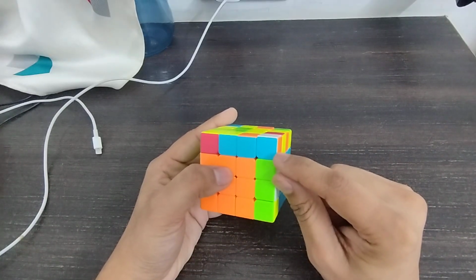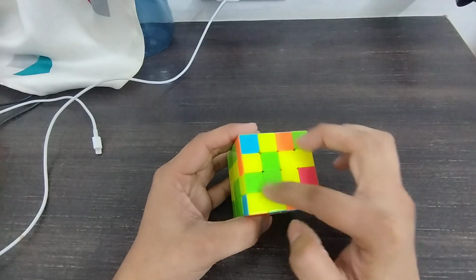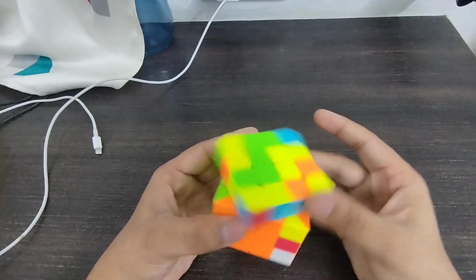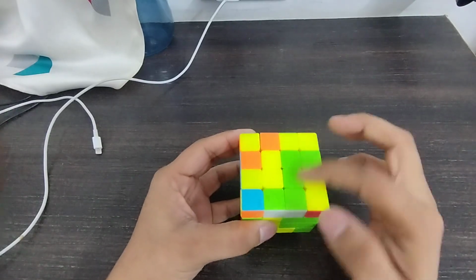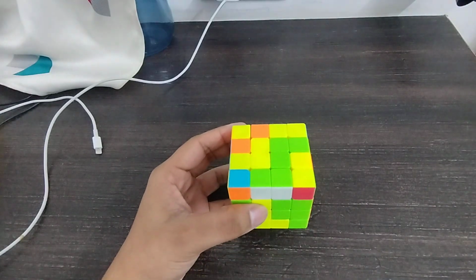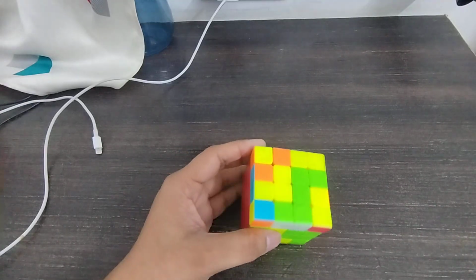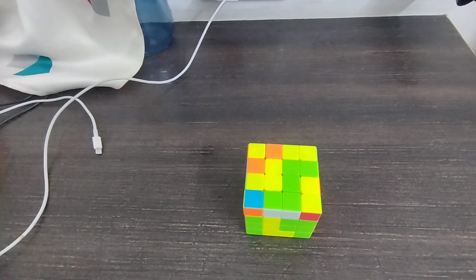Okay, this edge is in the keyhole and my bar is done. I can make a U move and directly attach the ship with the container. In 4x4 it is not that beneficial, but if you solve 7x7 or 6x6, it helps you a lot.